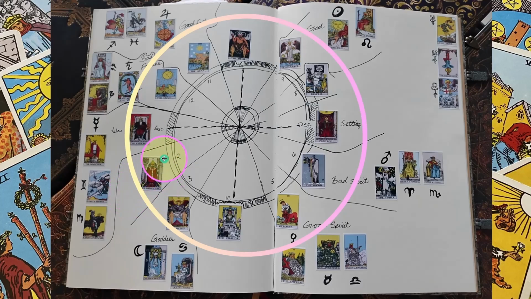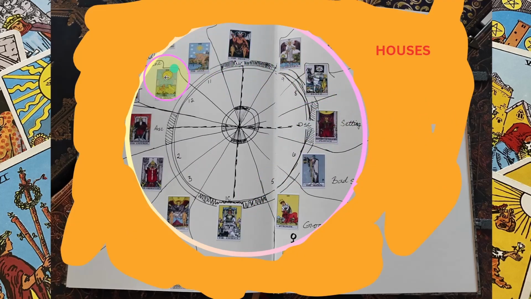money, generational wealth, okay, and so on. So that's how I equate that. So it's just these cards, and they equate to house meaning.